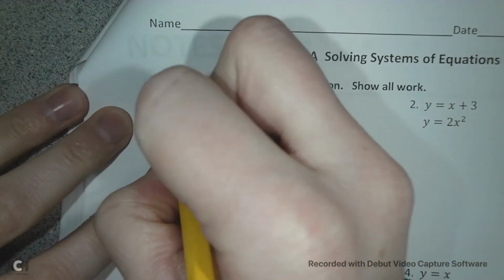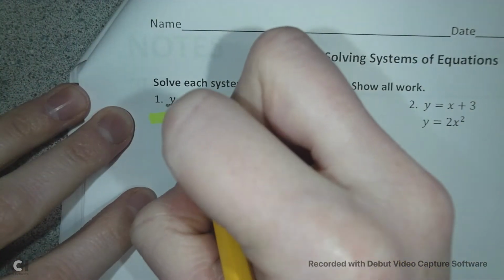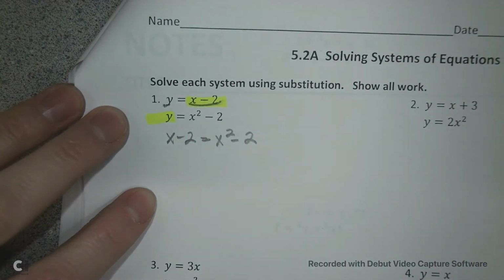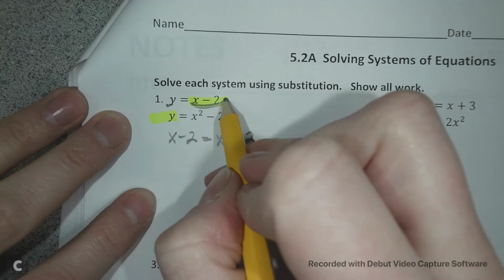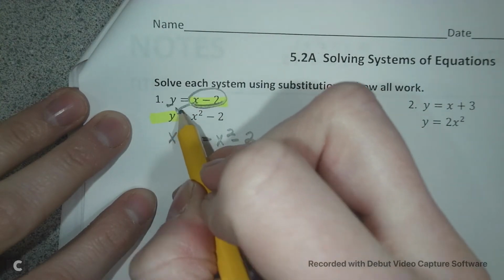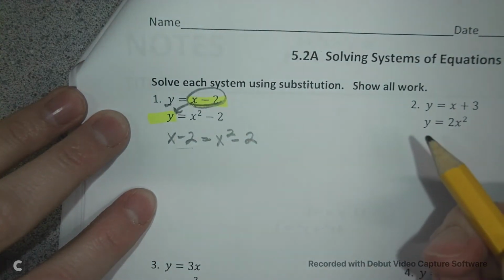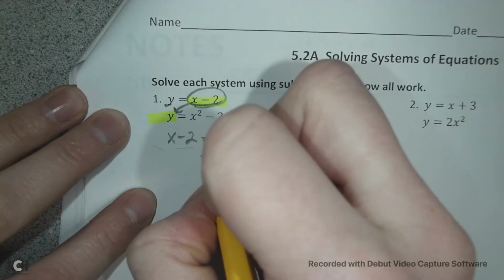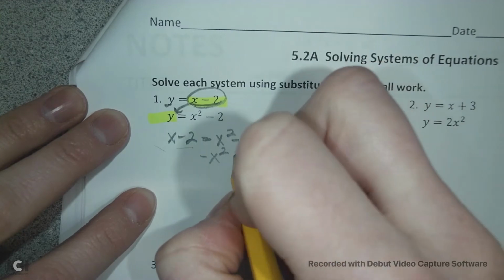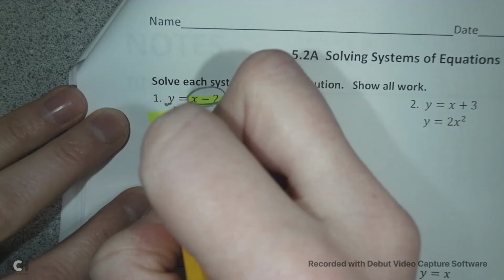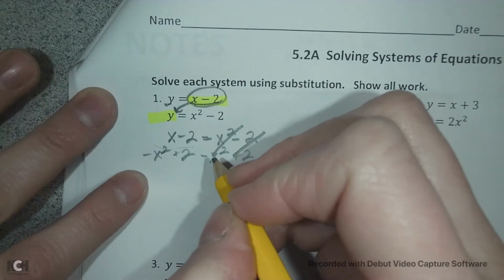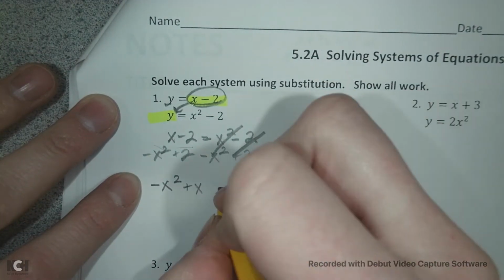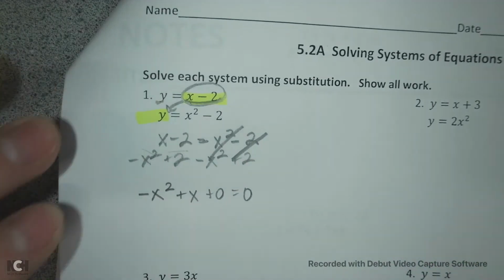So I have x minus 2 equals x squared minus 2. So I substituted in this guy in here, right there. Now we solve for x. So we've got to get everything on the same side. So I'm going to minus x squared, and I'm going to add 2. Minus x squared, add 2. So now I have negative x squared plus x, negative 2 plus 2 is 0, equals 0.